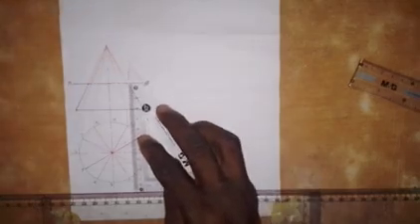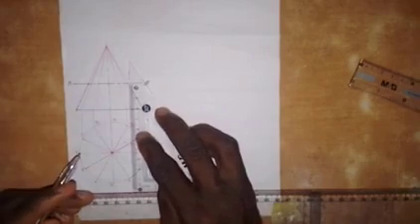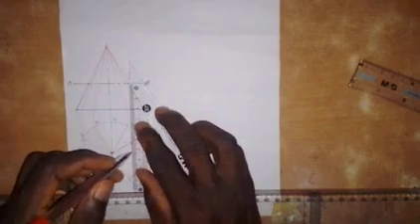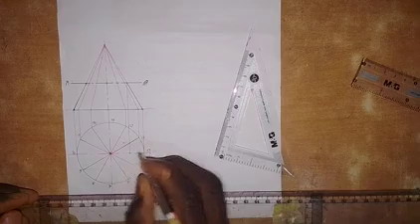This is for 0. So this point here is 0. So we draw a vertical line from here down into the plan. So it goes like this, meeting line 0. So we take note of this point.